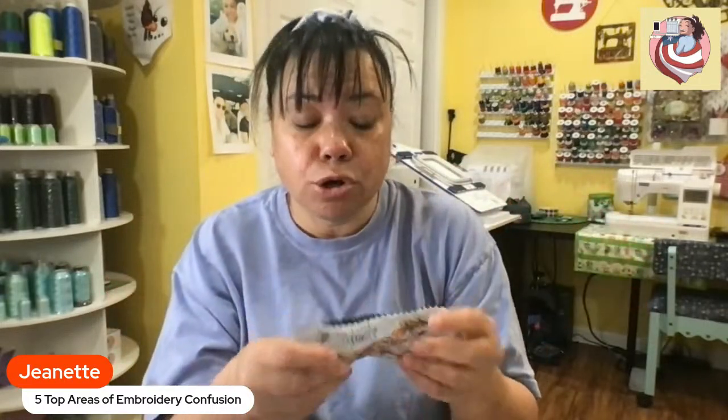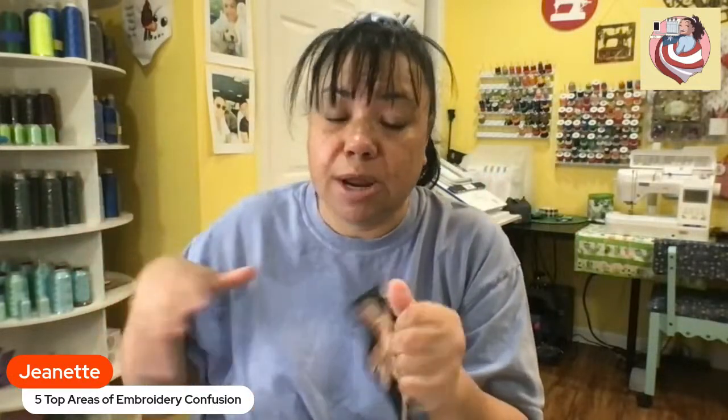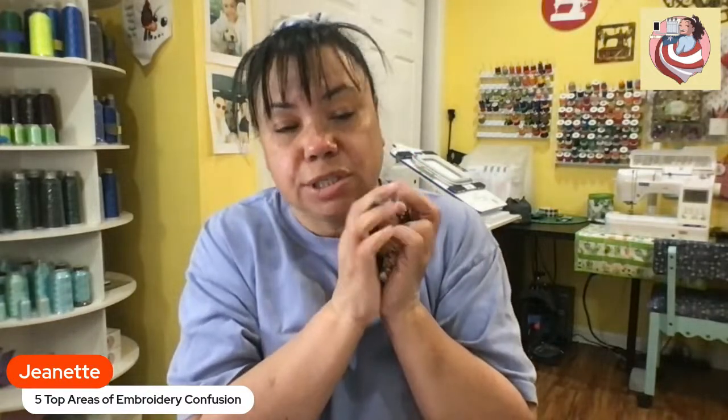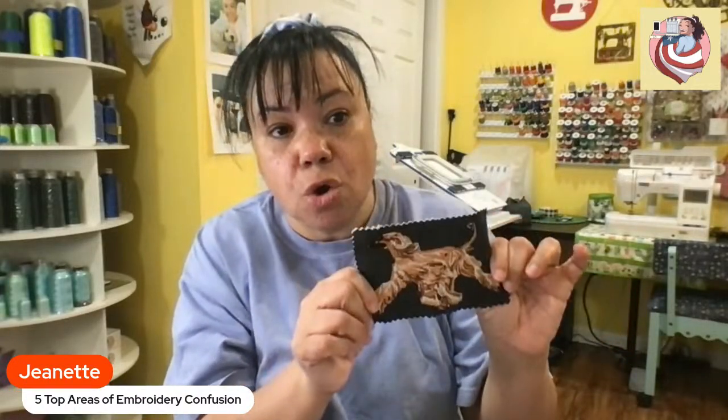But if it's a customer who has purchased this embroidery from you and paid good money for it, and they see that it crumbled up like that, chances are you're going to get a phone call. They're going to be like, what the heck happened? So you really need to know what stabilizer to use.